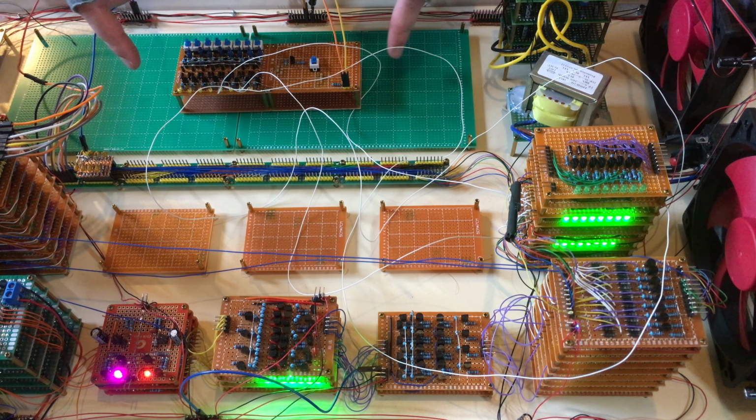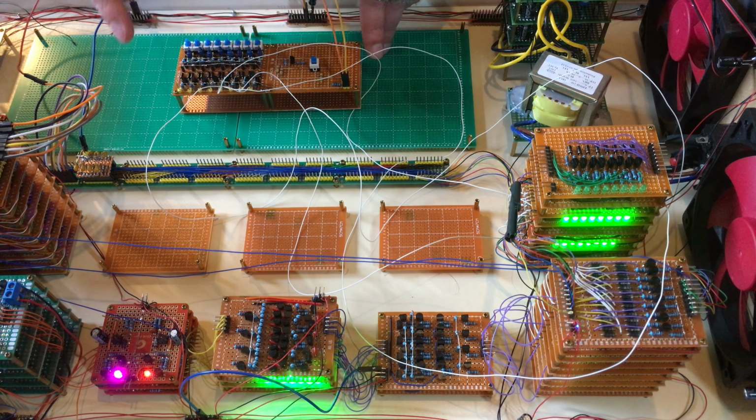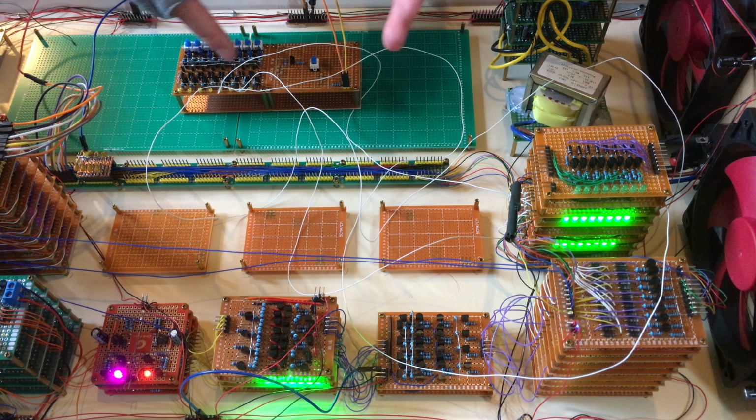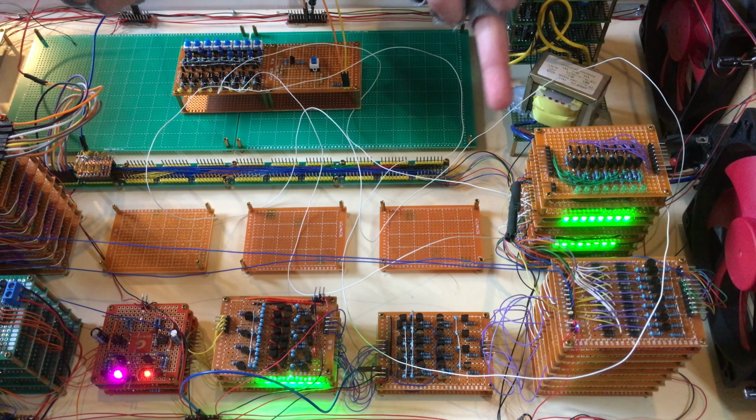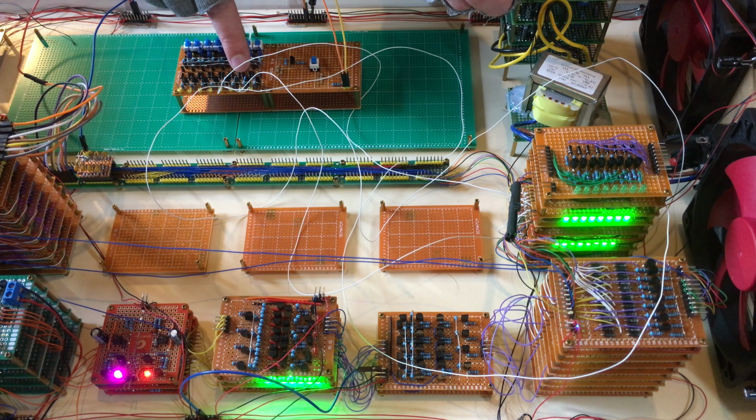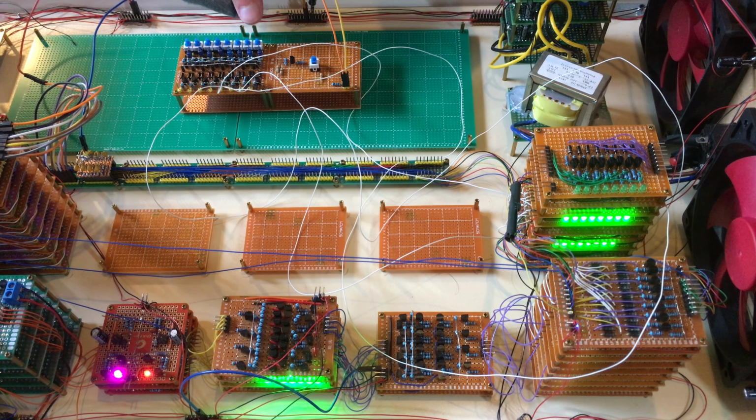So basically this is my board for controlling the control word. This ties into all the modules. At the moment it's just two, the register A and register B. So we've got read register A, write register A, read register B, write register B. And I can change that with these switches in one mode.